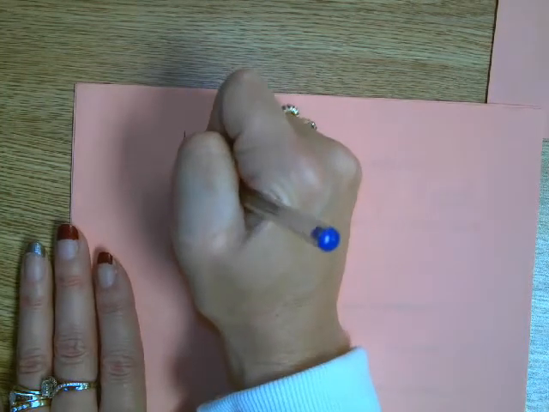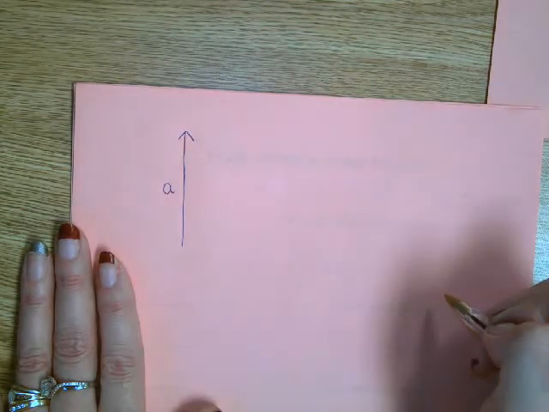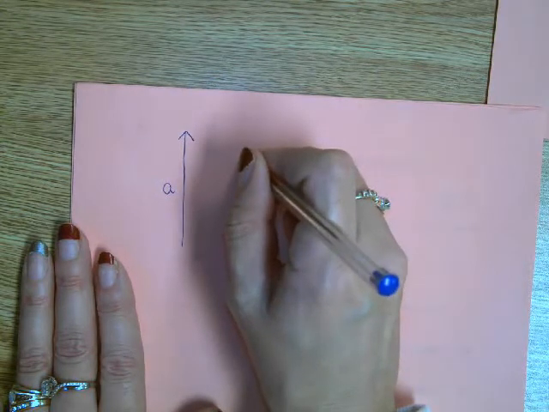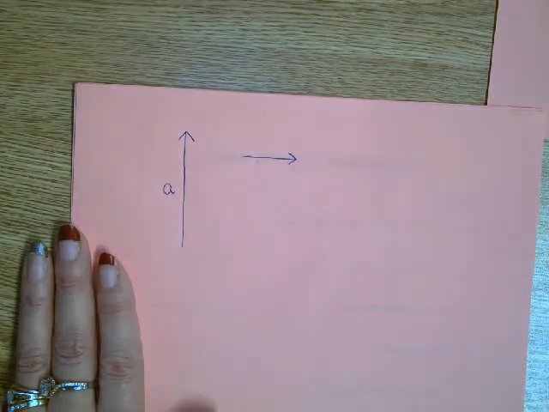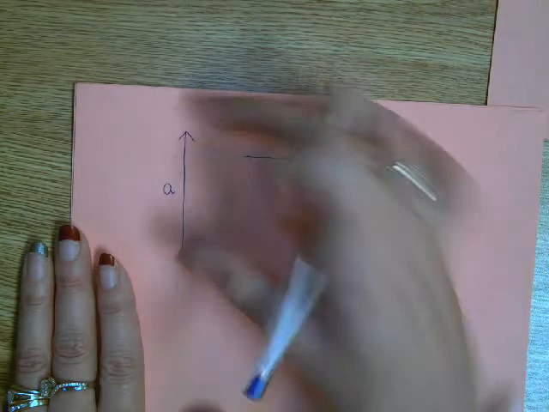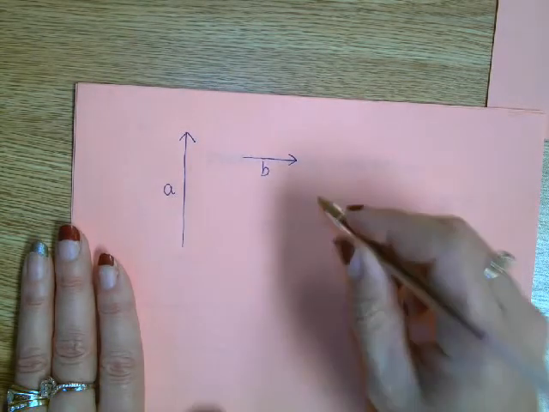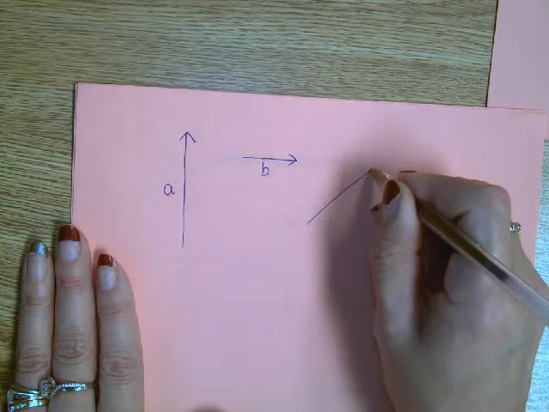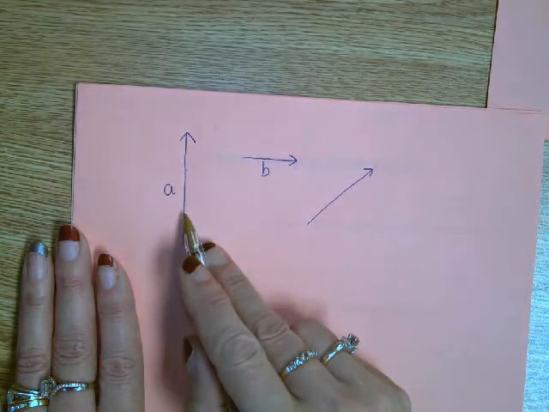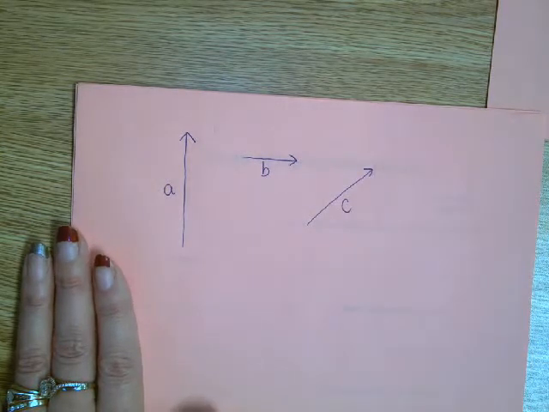For the next several examples, we're going to use the same vectors. Vector A is going to pull due north. Vector B is going to pull due east with a lot less force. And I show that by making it shorter. So the amount of force is given by the length of the vector. And then vector C, let's put at like a 45-degree angle, and we'll make it longer than B but shorter than A, so in between the two. So those are our three vector forces.